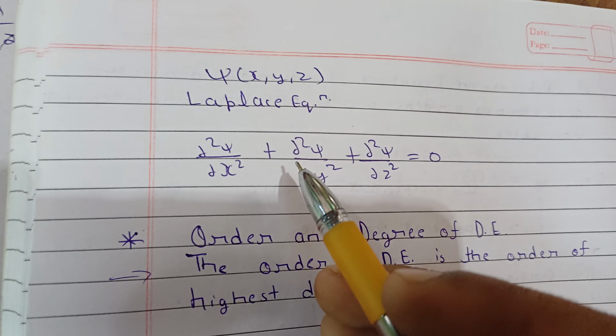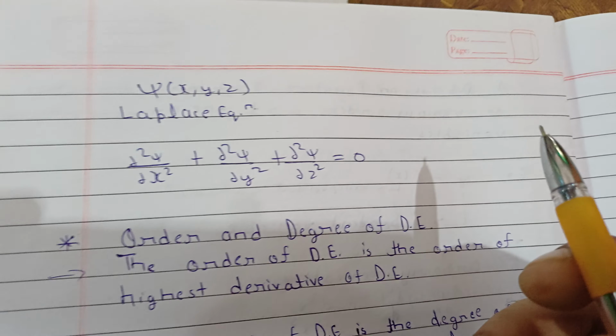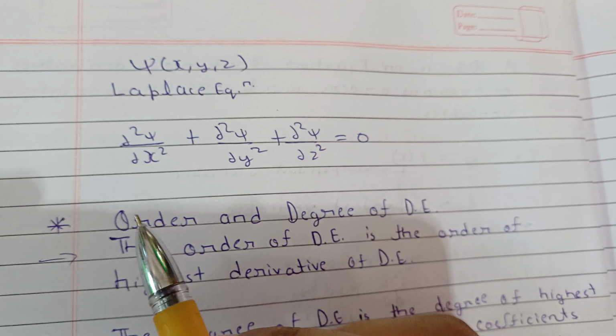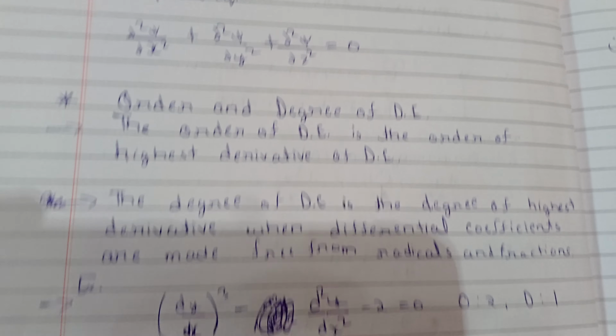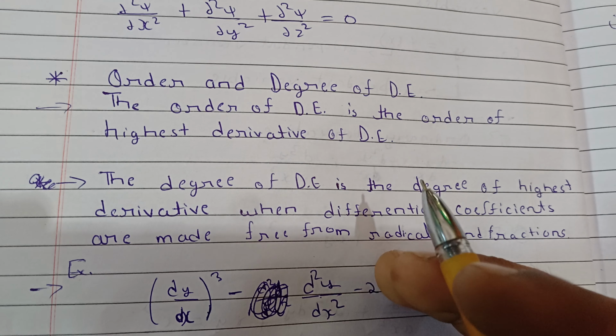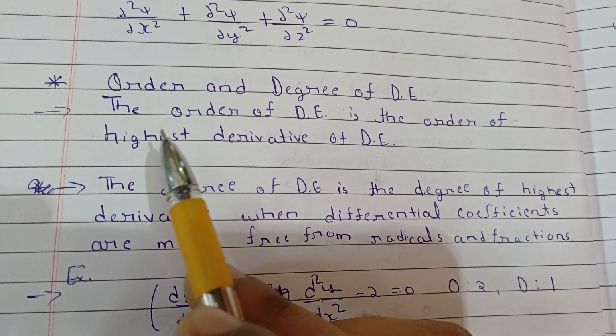And one more example is the Laplace equation for the partial differential equation, you can see. Okay, now I hope the differences and this introduction of differential equations are clear to you. Now let's see what the order and degree of differential equations are. You studied this in 10+2, but let me remind you again.